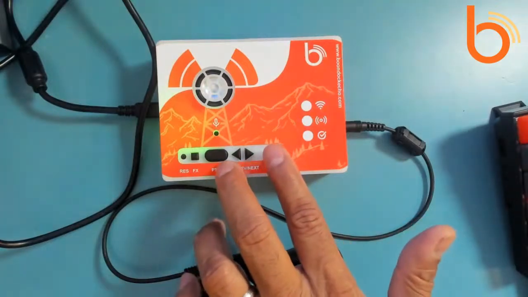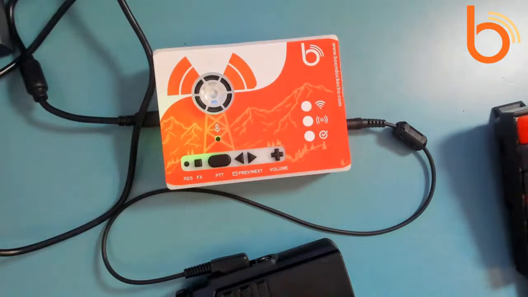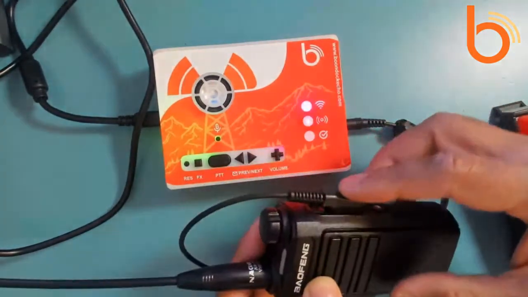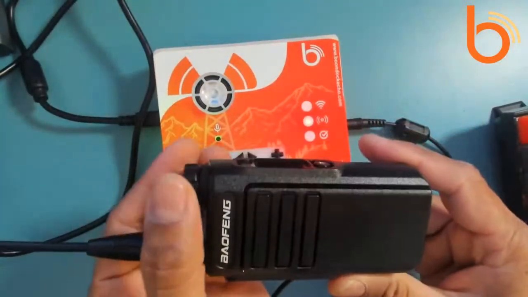Let me put the volume a little high so that we can hear. I have a Baofeng radio, a standard K1 style, and let me just turn it on. Power on.